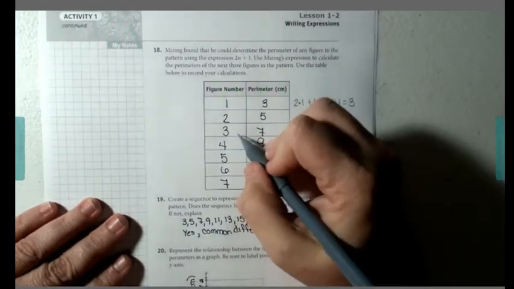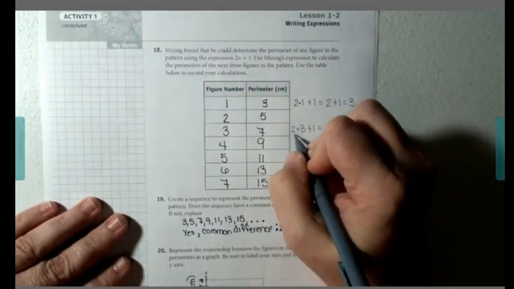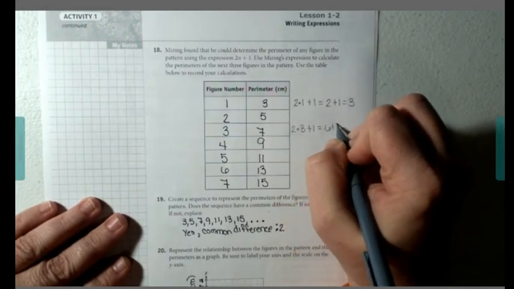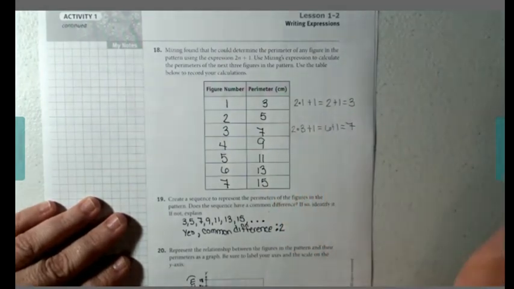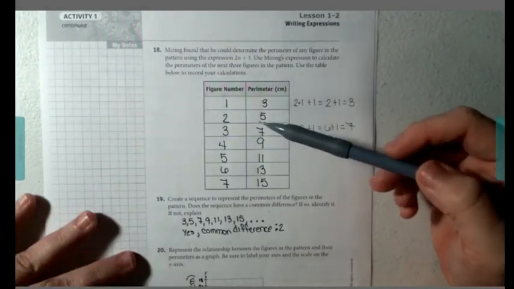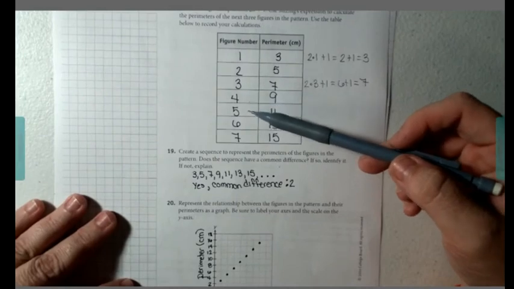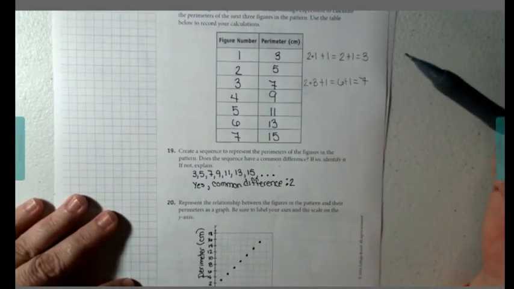Let's check out this 2 and 3. 2 times 3 plus 1. 2 times 3 is 6. Plus 1 is indeed 7. So it looks like that pattern's going to hold up. So I continue to work it out for the figure number 4, 5, 6, and 7.